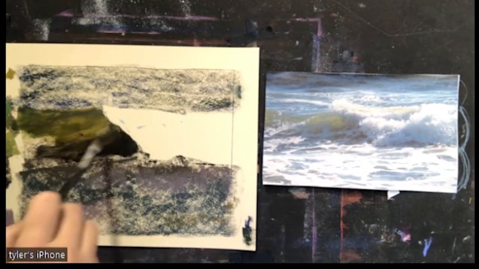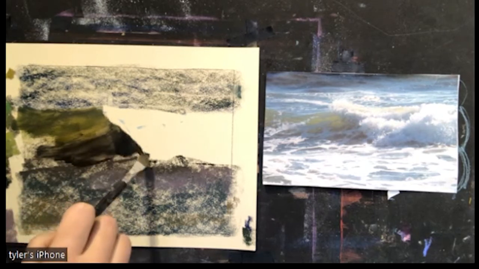But as I lay my pastel over it, it's not going to be this competing line.